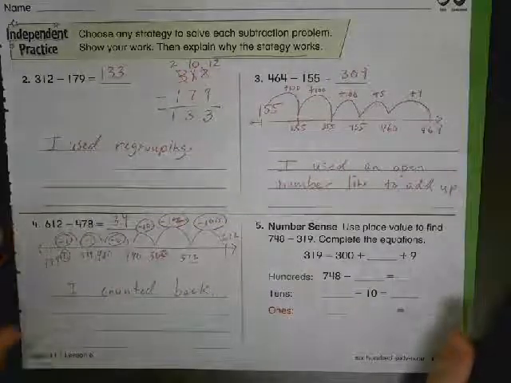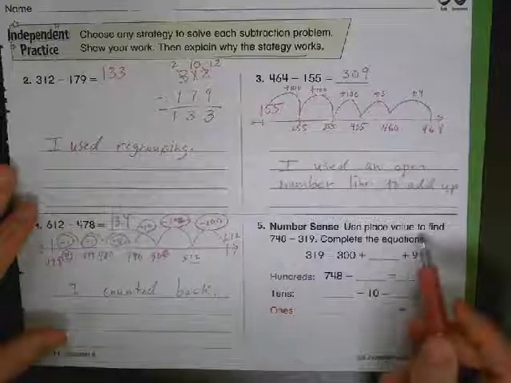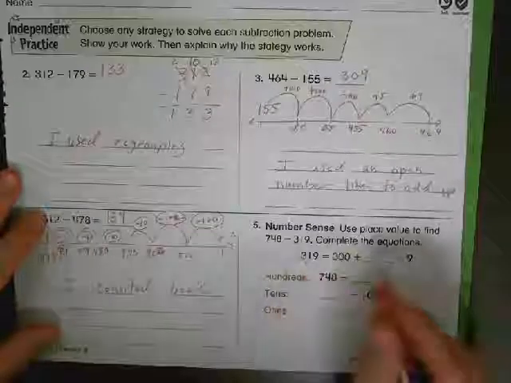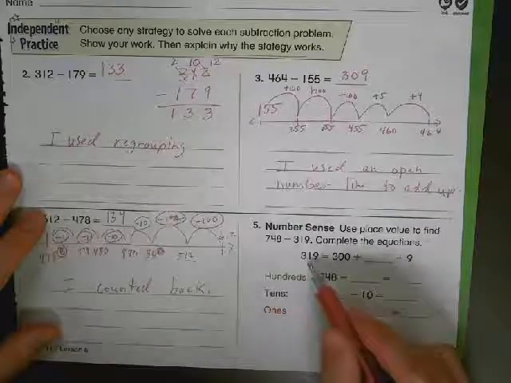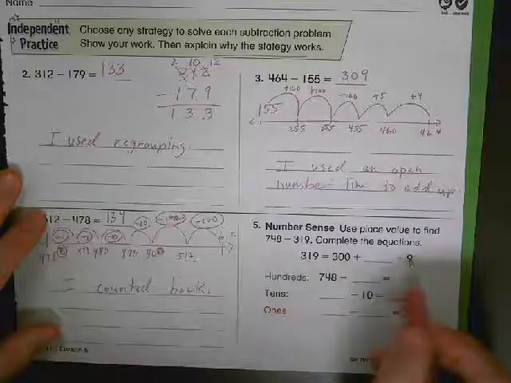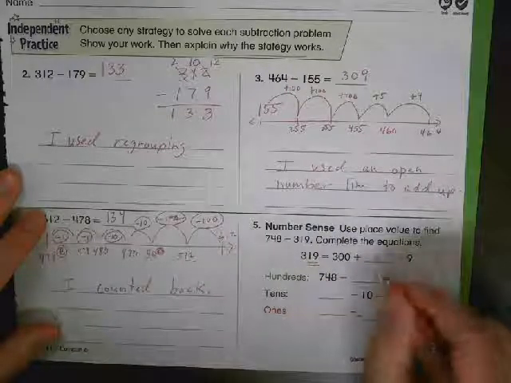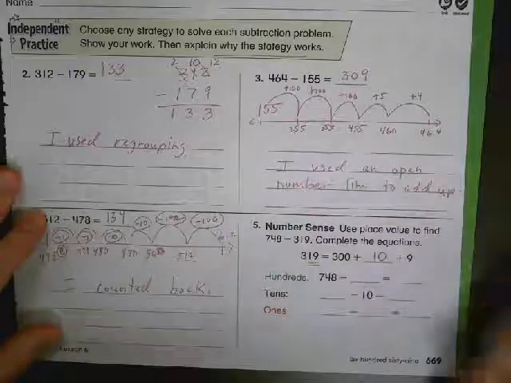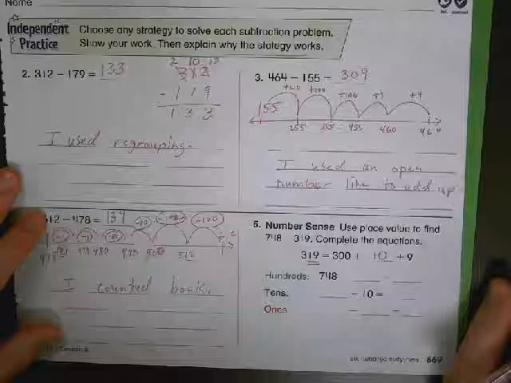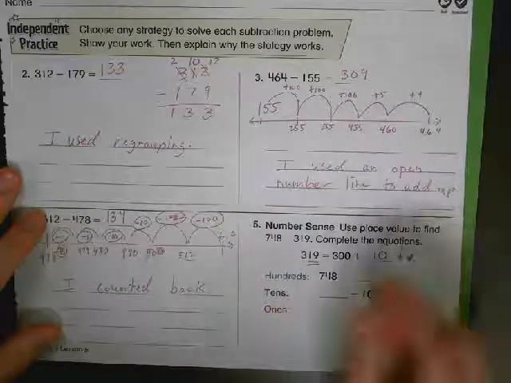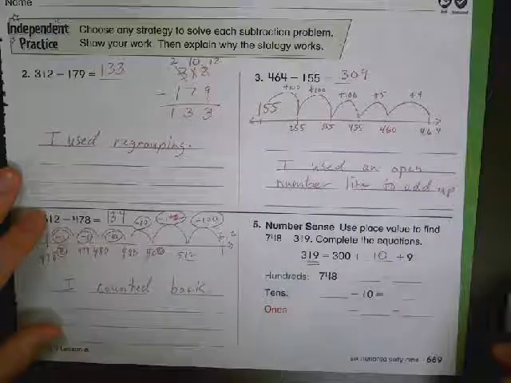Last but not least, down in the corner, you have use place value to find 748 minus 319, complete the equations. So you have 300 plus something plus 9. Well, what am I missing? 10. And then you're just going to use this to solve it.